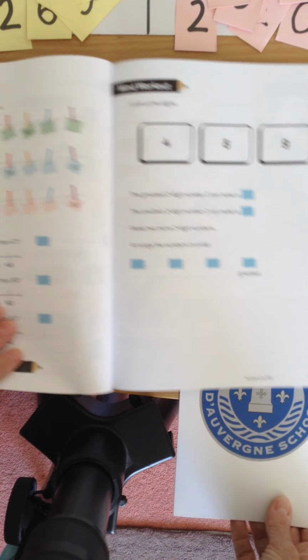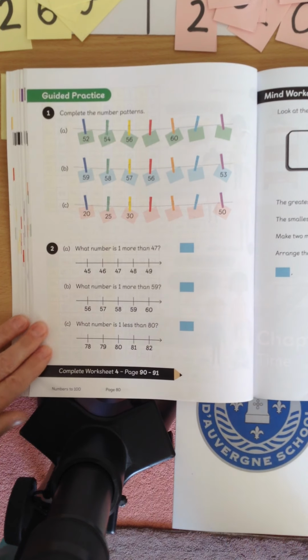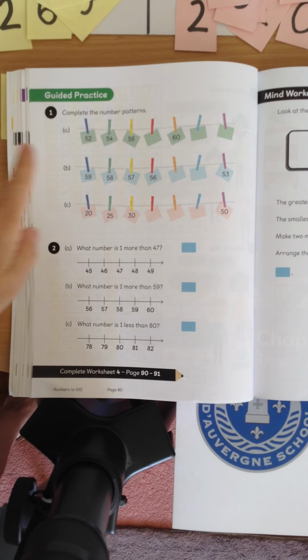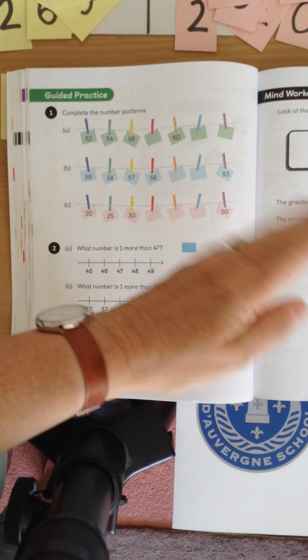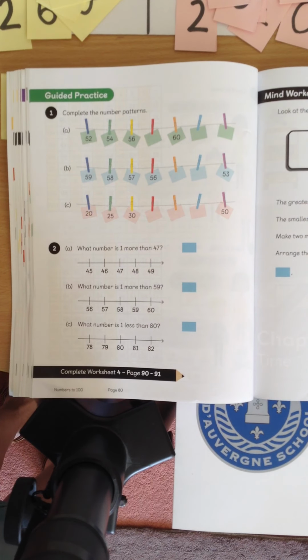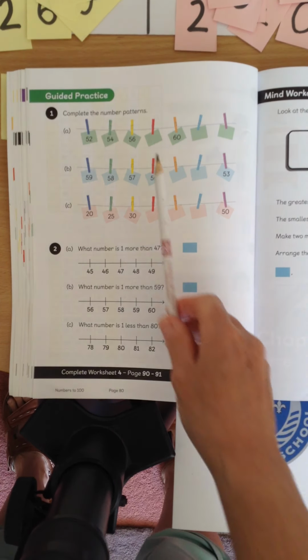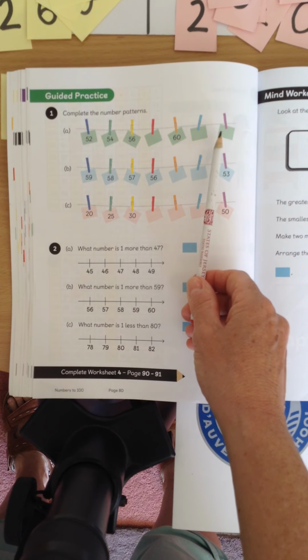Right, let's have a go at our guided practice. So we've got to complete the number patterns. We've got to look at what's happening to the numbers. Are they getting greater? Are they going smaller? Are they going up in 1s? Are they going up in 2s or 5s? Let's read the numbers together, and then we'll see if we can fill in the blank ones with no numbers on.